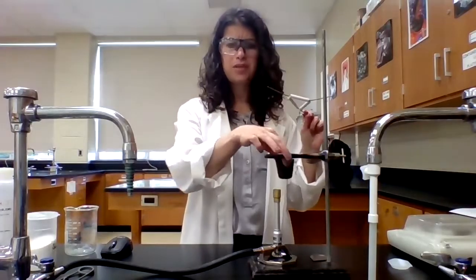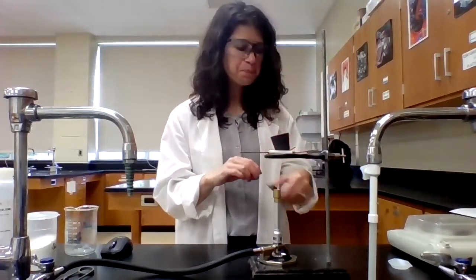So the setup that I have here: I have my ring stand, my Bunsen burner, an iron ring, and a clay triangle. Now the point of the clay triangle is just to make sure that the crucible doesn't fall through. Notice that I'm heating my crucible without the lid because we want the water to evaporate and escape. I don't want to trap the water inside.